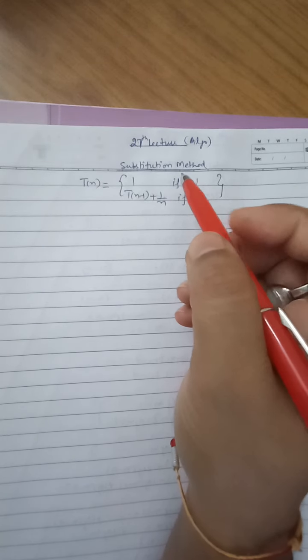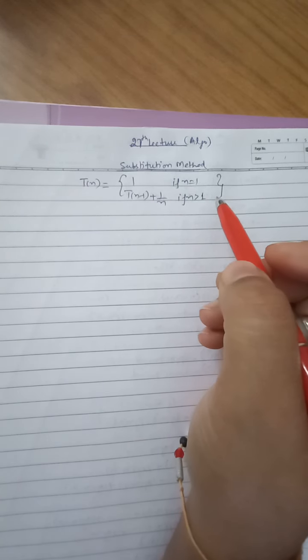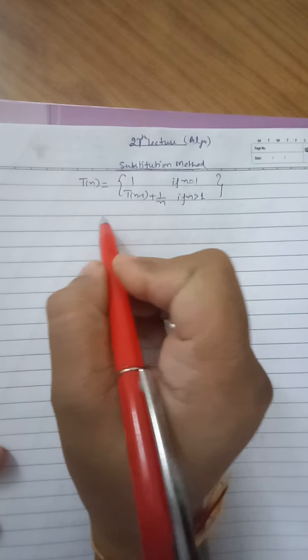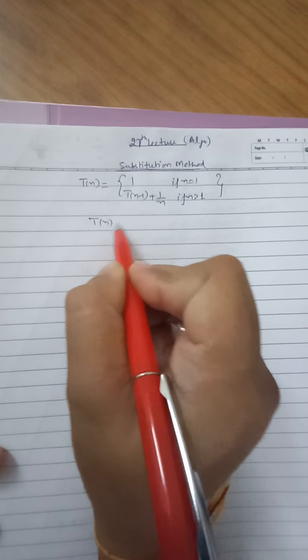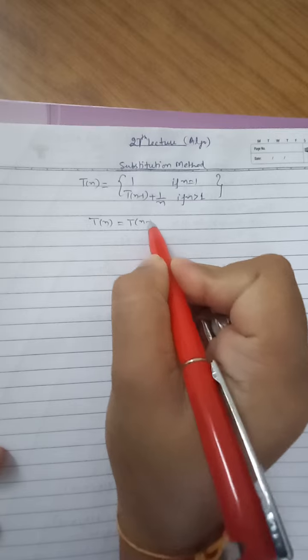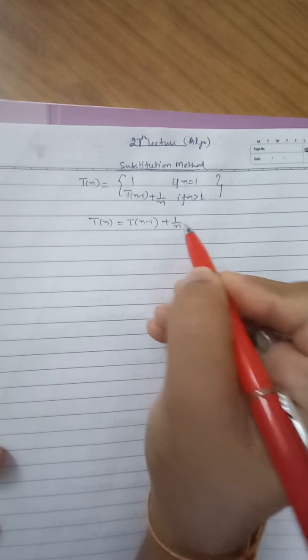Solving recurrence relation through substitution method. Suppose we have this recurrence relation. So how are we going to solve it? We are going to write T(n) is equal to T(n-1) plus 1/n.